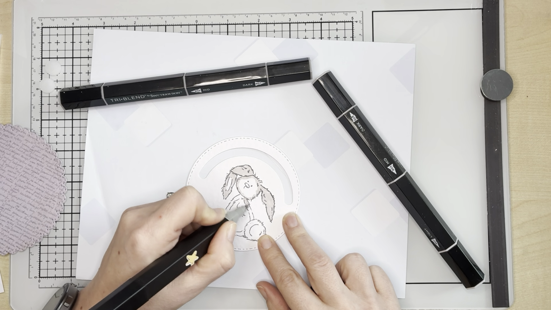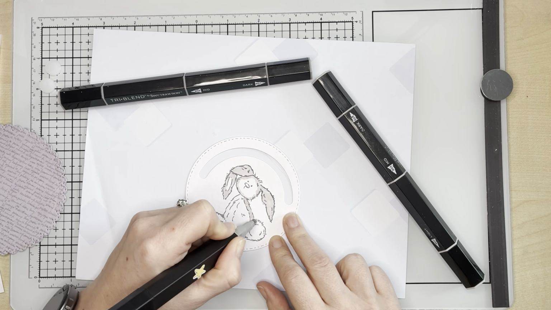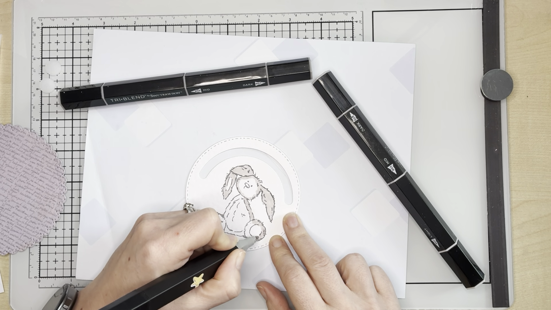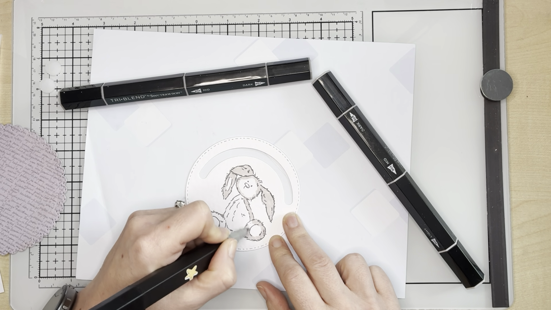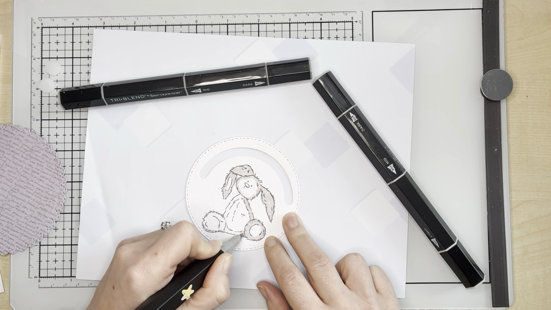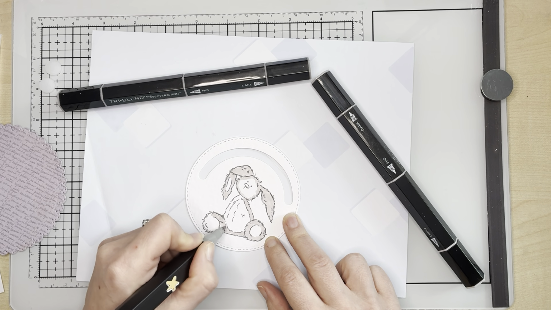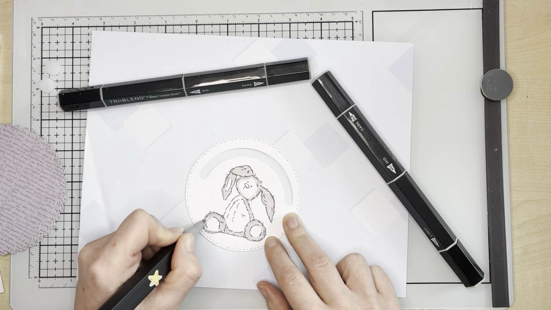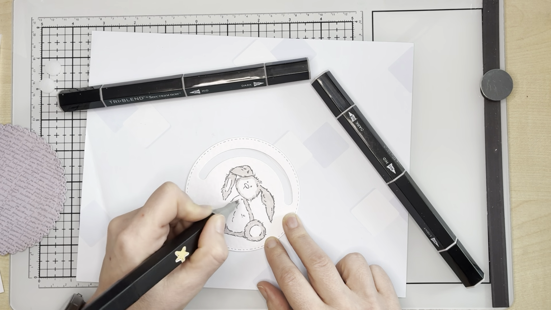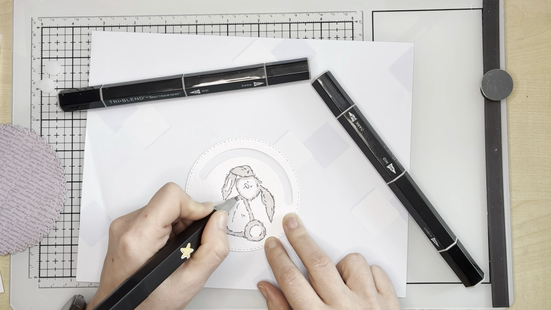They're not going that well at the moment, so I'm sticking to the markers, which I am comfortable with for the moment, because I can colour him in nice and fast, circular motions up along here.